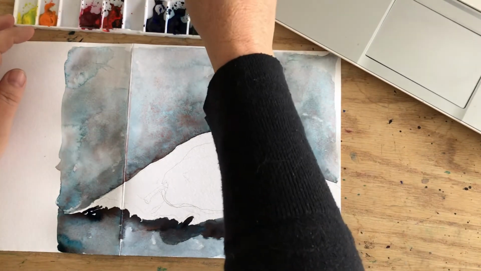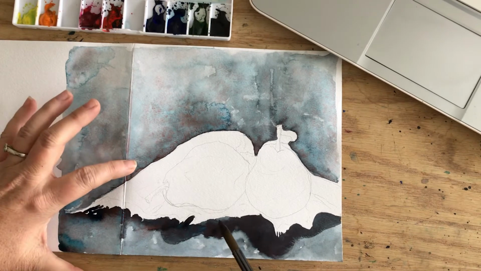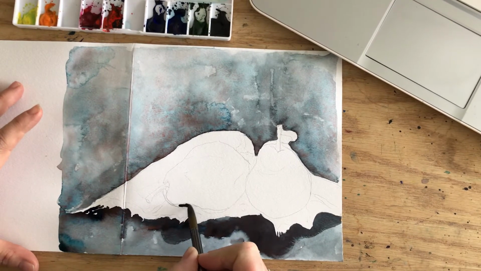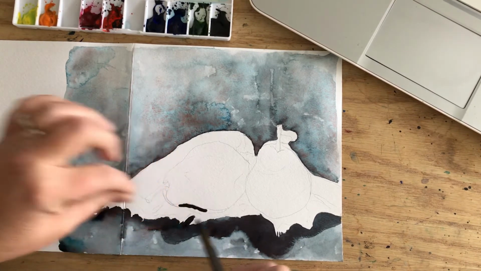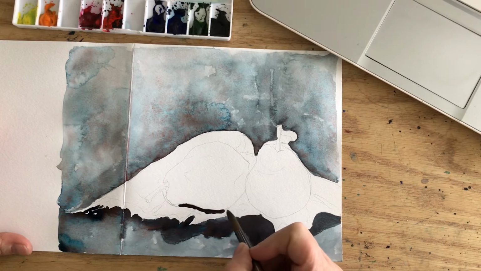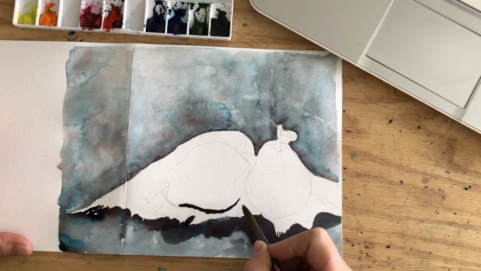So I'm actually going to continue using the exact same color that I used in the background. And I'm going to start with some of my darker darks. And I'm going to just push those in around the pears first.